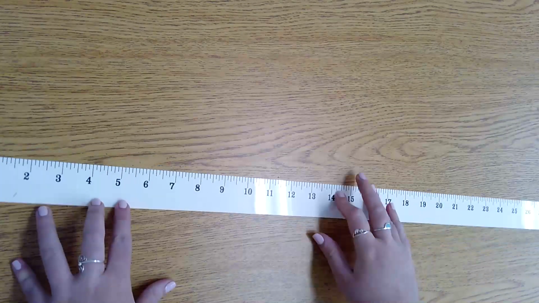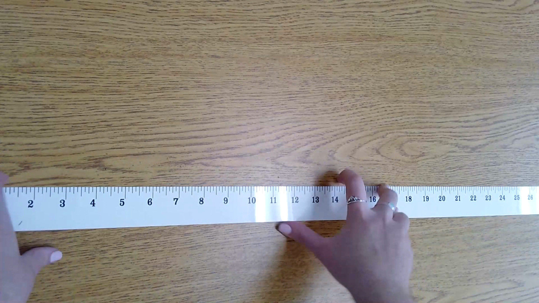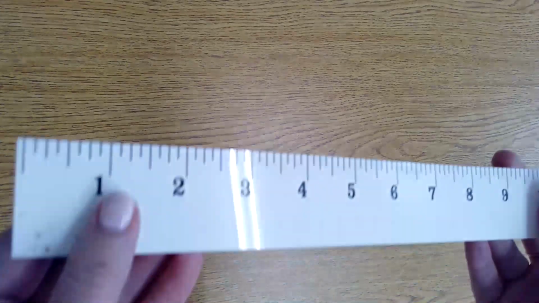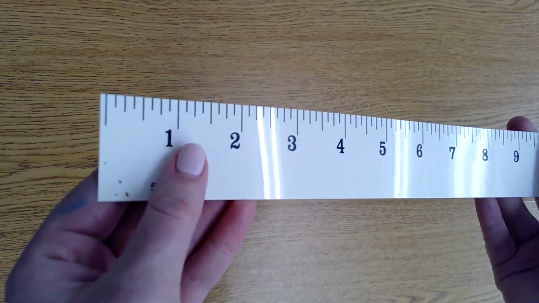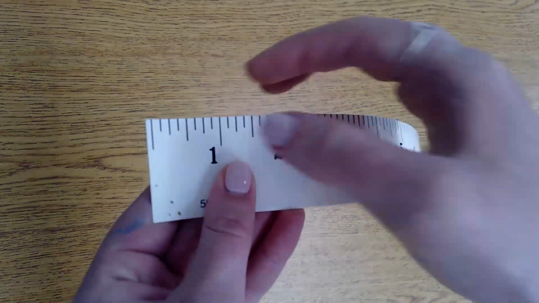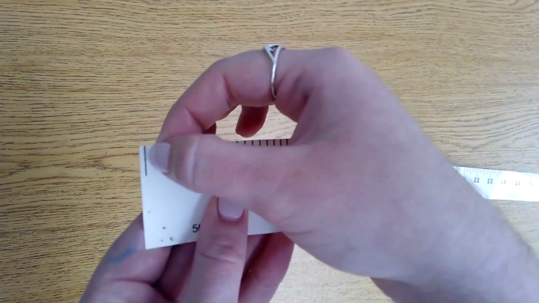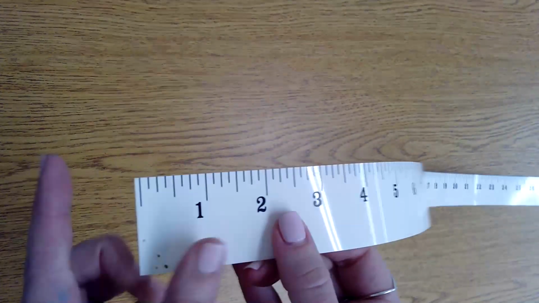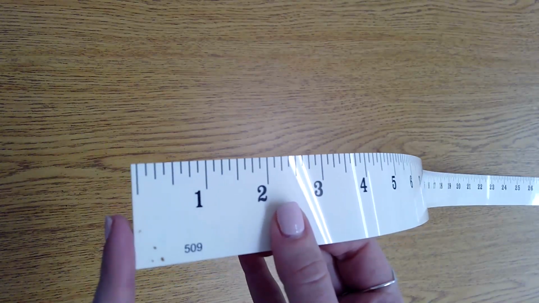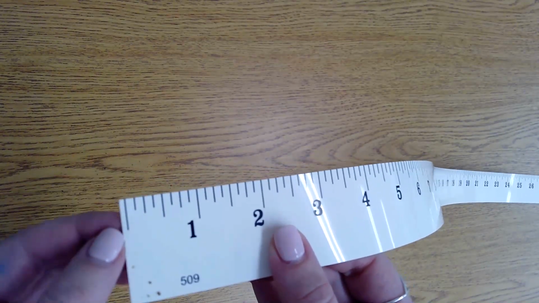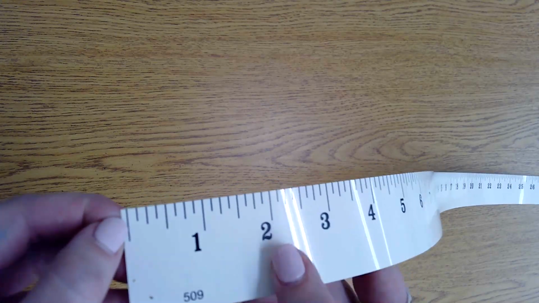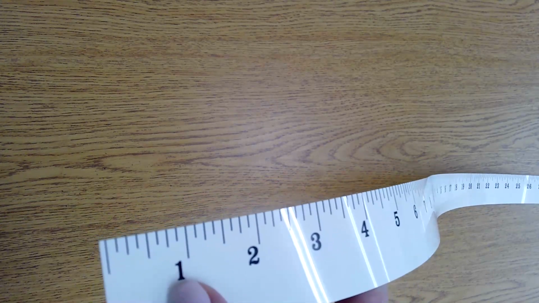One thing that we also look at, as a part of our measurement unit, is measuring different objects. Right here I have one of our rulers. As you'll see, our ruler doesn't start at 0, it's not marked. But when we would measure, we would use that first line right there. We're not going to line an object up with the edge of the ruler itself because that's not worth anything. We need to line it up with that first mark right there.